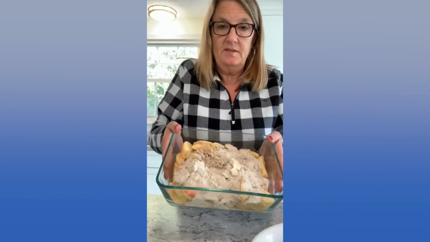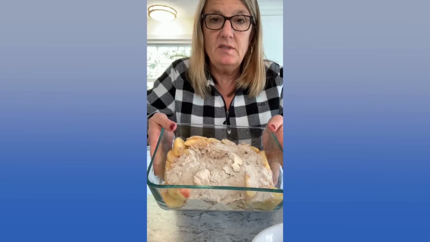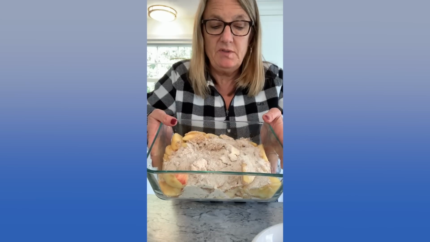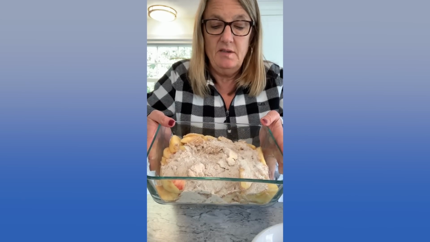So it looks like this. There's enough margarine or butter in there to mix with the apple, the little juice, the juices from the apples, and the brown sugar mix. So now this is going to go in the oven at 375 for 25 to 30 minutes.